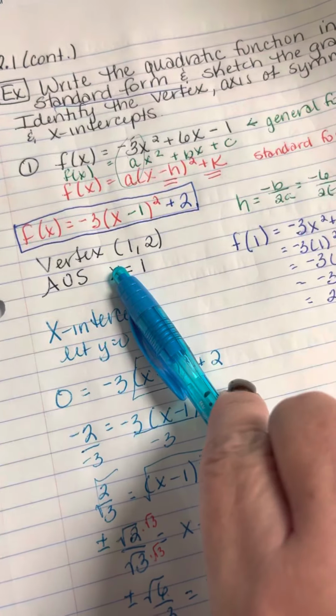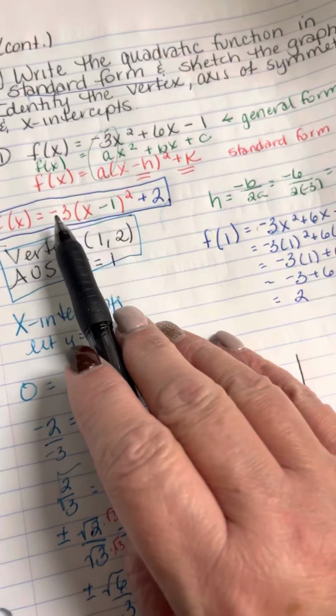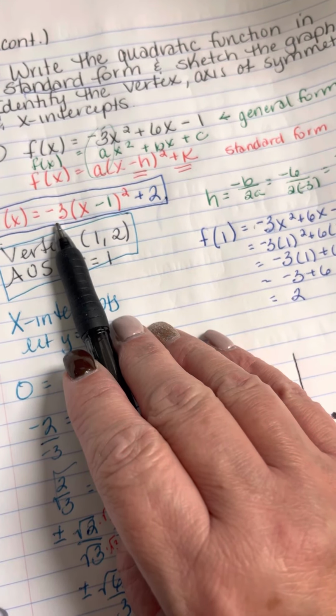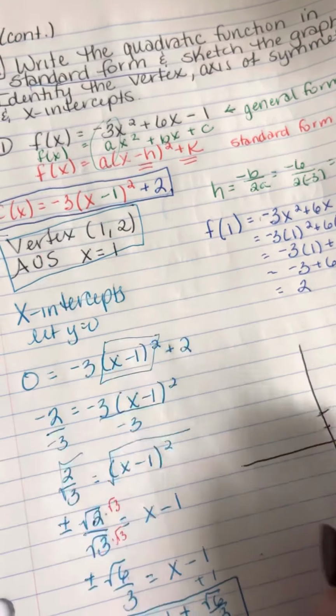Now I know a couple of things. I know that since A is -3, my parabola is going to open down. And I also know it's going to be wider than normal. I know that I could use a calculator here and calculate what this is. Let's see, the square root of 6 is probably 2 point something. So this is like 2-ish, 2/3. So 1 plus 2/3 is about 1 2/3.